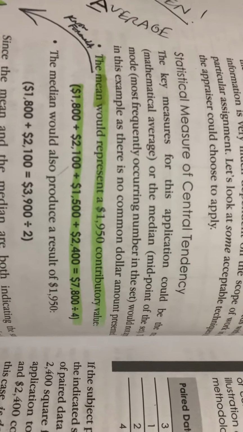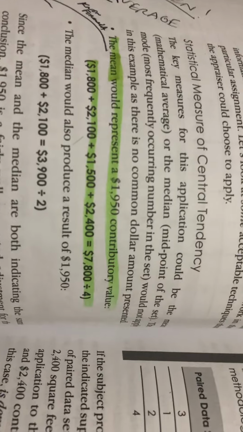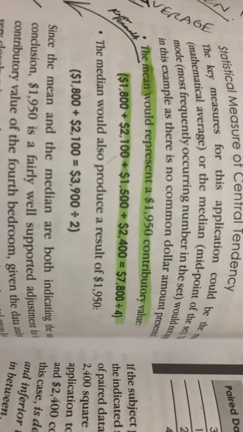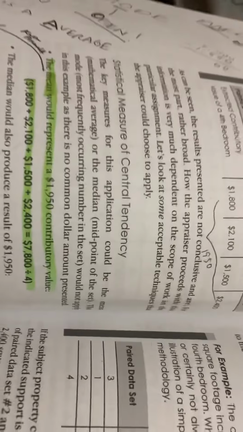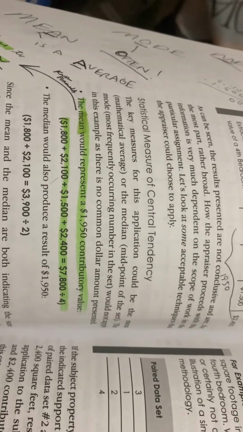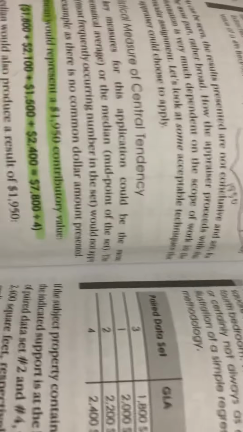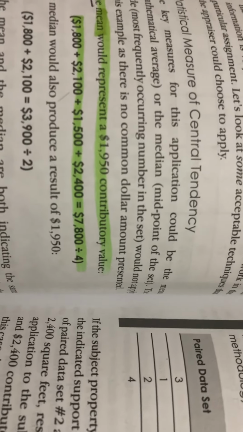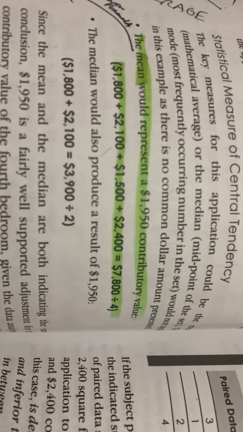The mode, most frequently occurring number in the set, would not apply in this example as there is no common dollar amount presented. The mean would represent a $1,950 contributory value: $1,800 plus $2,100 plus $1,500 plus $2,400 equals $7,800. And then divide that by the number 4 gives you $1,950.